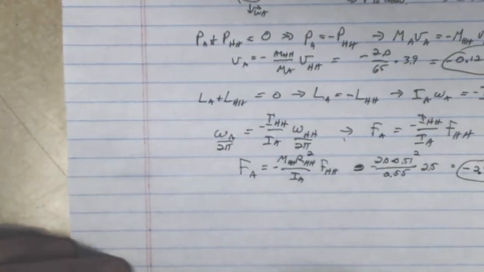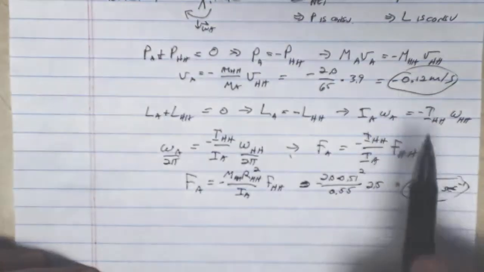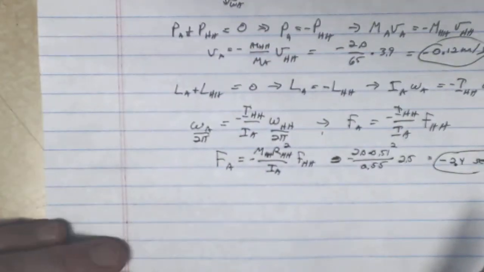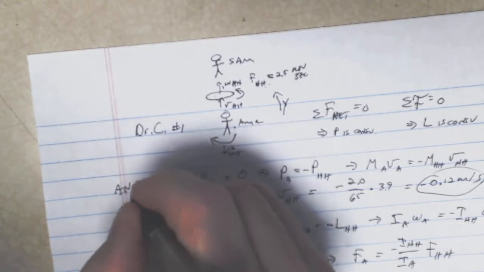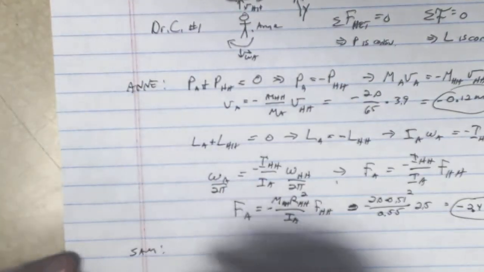So we're halfway done with this problem. Now we just have to forget about Ann. We know what she's doing. What happens to Sam, who's initially at rest in space, but he's got this rotating, translating hula hoop coming? He's going to catch it. But again, the momentum of the hula hoop-Sam system doesn't change, angular or translational momentum. So this was all for Ann. Now let's switch to Sam and see what happens to him.